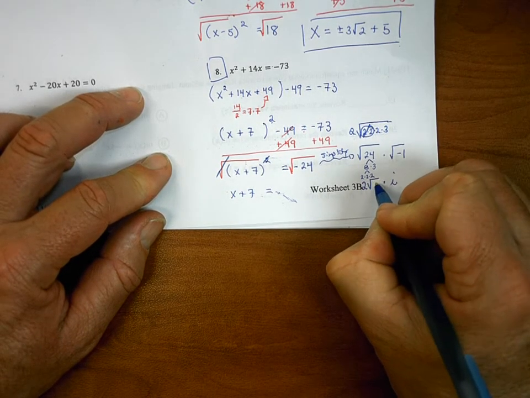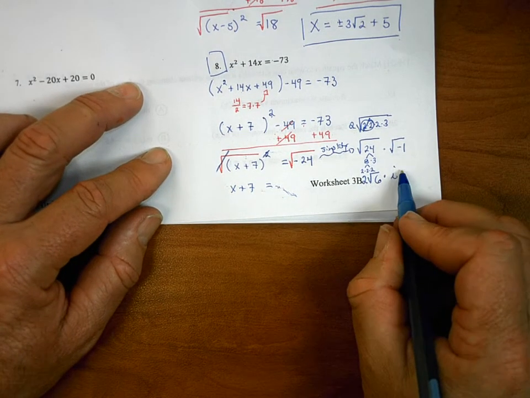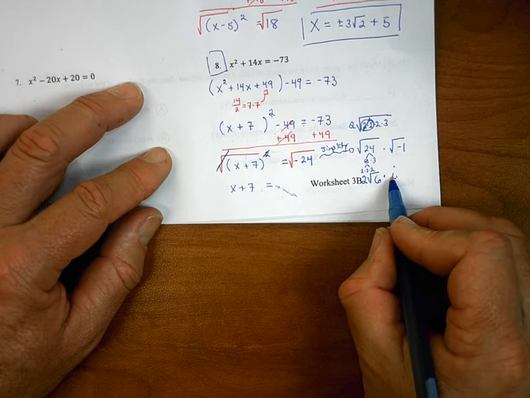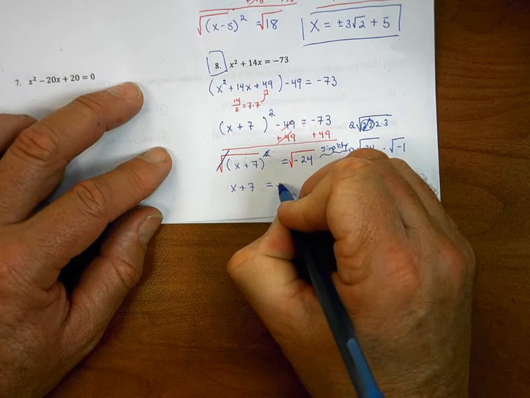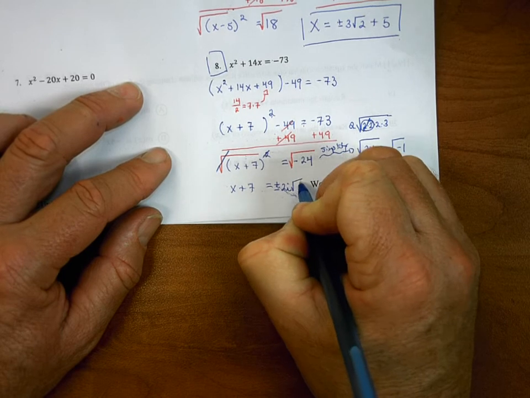So I get 2 square root of 6 times i. And the way that I'm going to write that is I'm going to move this i next to the 2. So I'm going to get plus or minus 2i square root of 6.